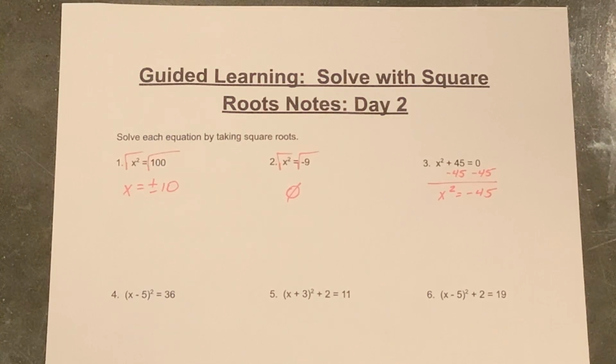So number 1, same idea as yesterday. If we have x squared equals 100, we want to take the square root of both sides and we get x equals plus or minus 10. 2 answers, positive 10, negative 10, because 10 squared equals 100, and negative 10, when you square it, you also get 100.